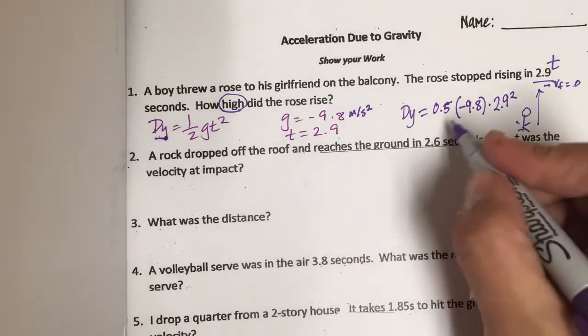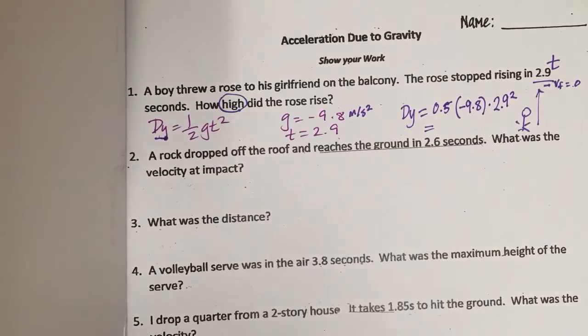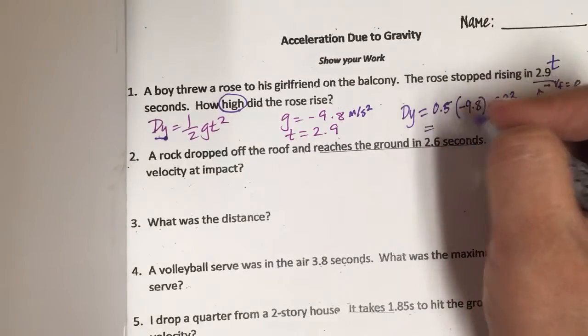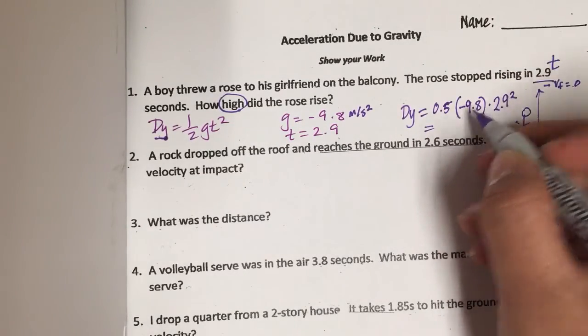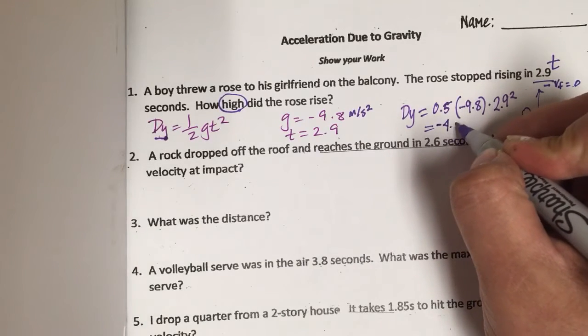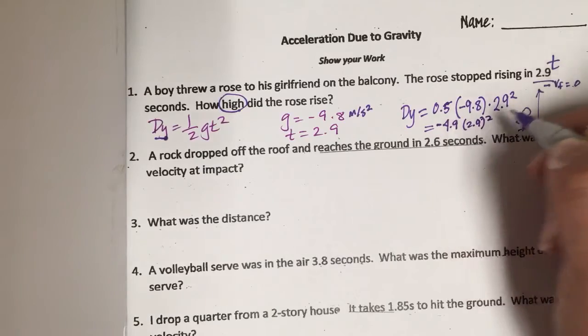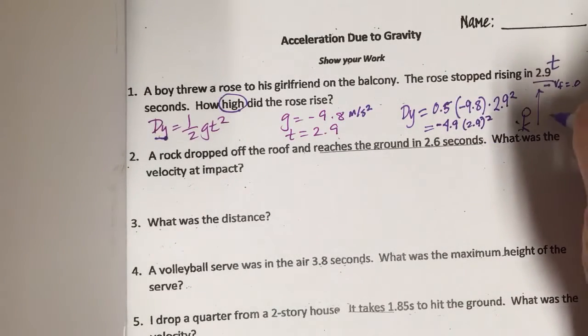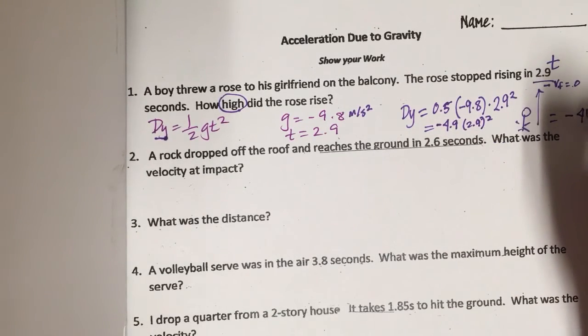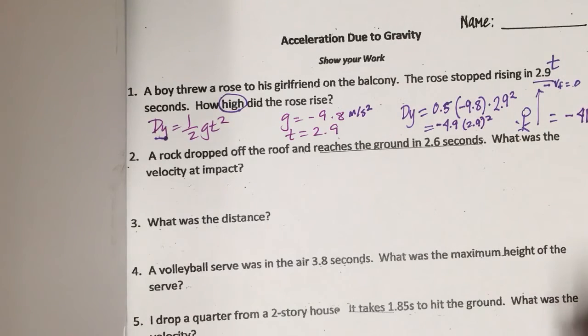Okay, now if you plug in your information right here, 0.5 times negative 9.8 is going to give you negative 4.9. You multiply that by your 2.9 squared, and you're going to end up with an answer of negative 41.21. Okay, and since this is distance, it will be in meters. And that is your final answer for that problem.